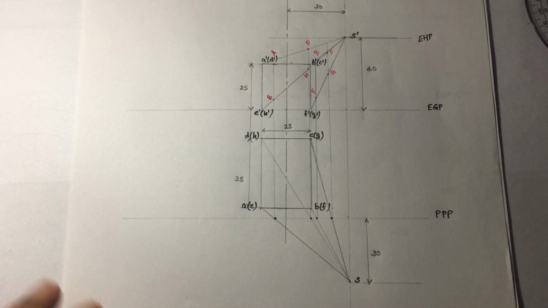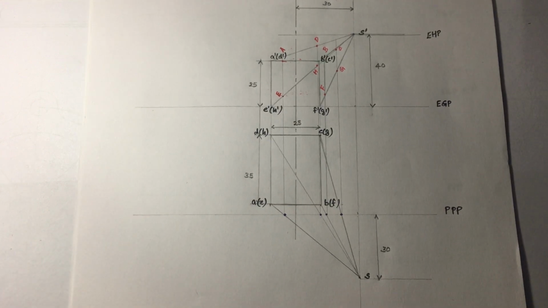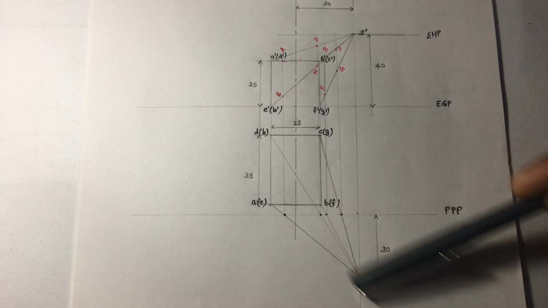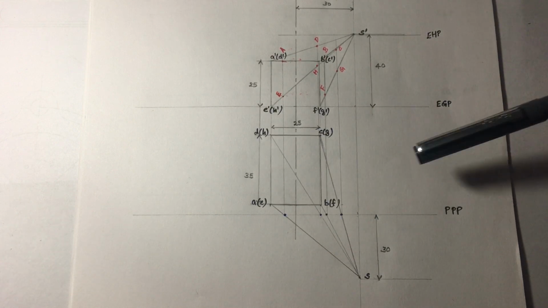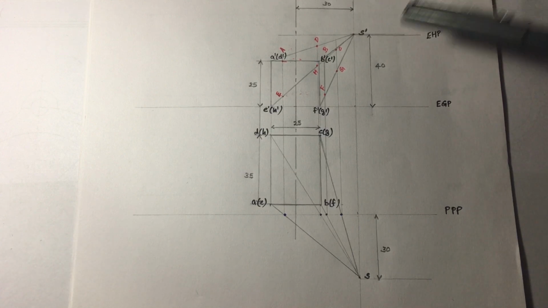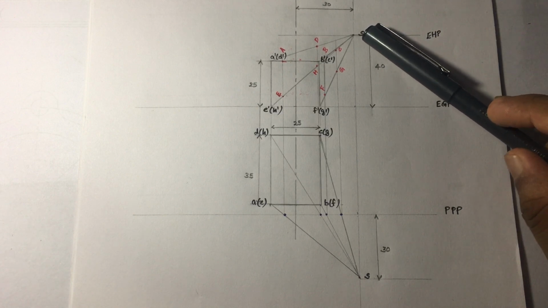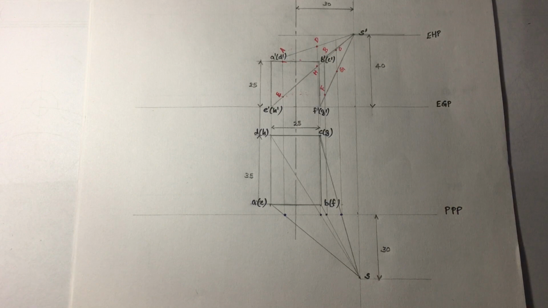And then you have to get into the step number 8, which is to draw the visual rays in the top view. This is a top view. From S you have to draw towards all the corners of the rectangle. Then you are getting 4 corners. Okay. Then the step number 9 is to draw visual rays from all the points in the front view. So from S dash you have to draw towards 4 endpoints: number 1, number 2, number 3 and number 4.